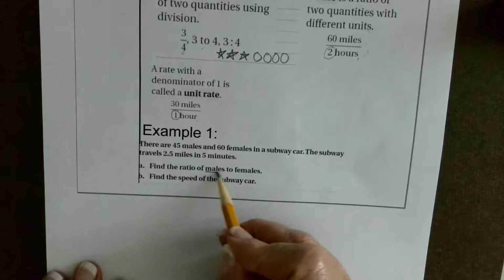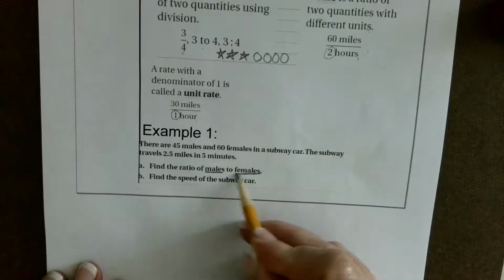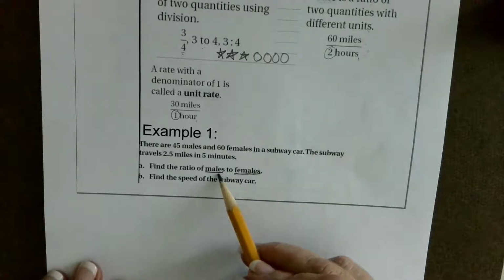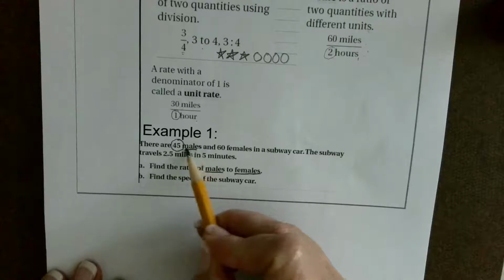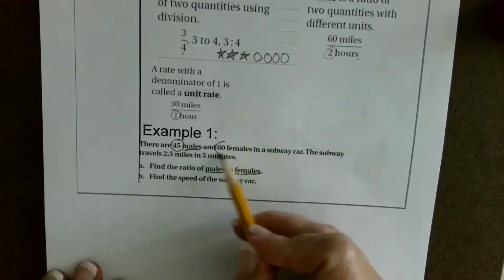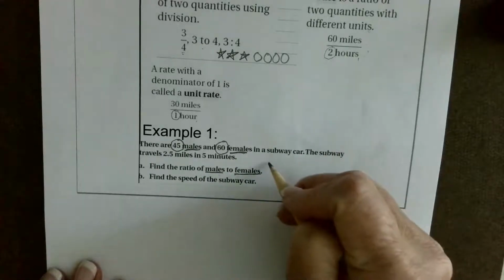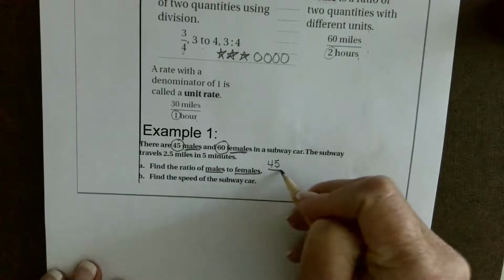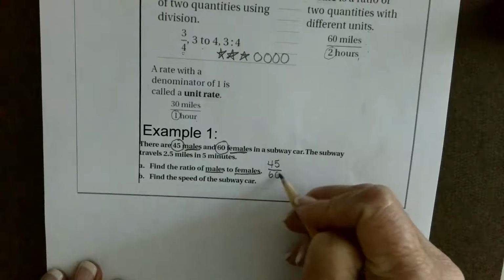So whatever comes first in our sentence is going to come first in our ratio. So we want the number of males first. So we look up here and we've got 45 males and 60 females. So when we're looking at the ratio, we've got 45 males, and I'm going to put it as a fraction, and 60 females.